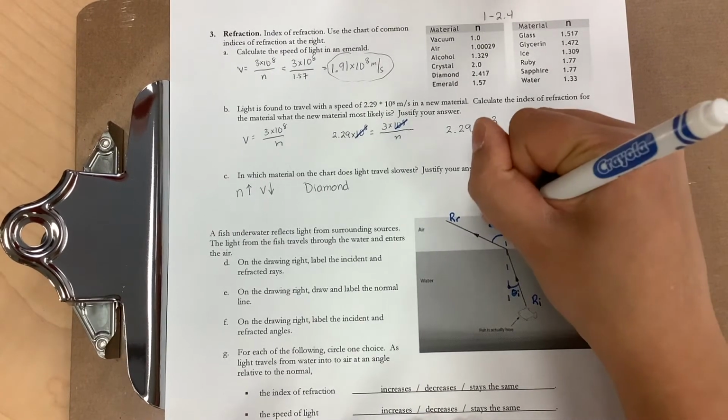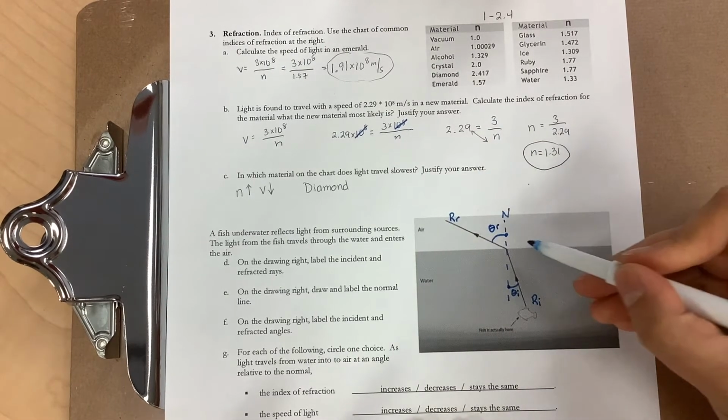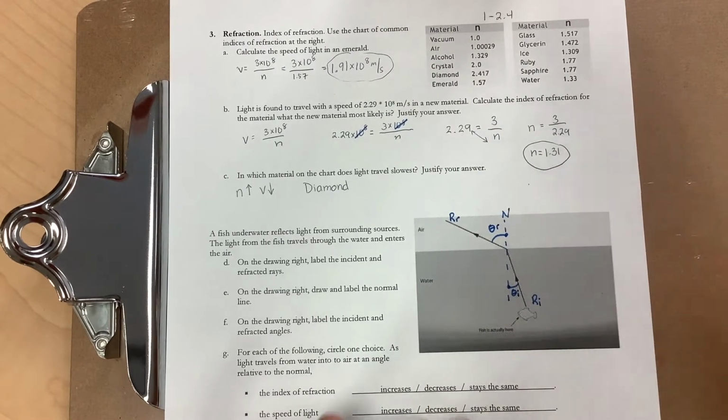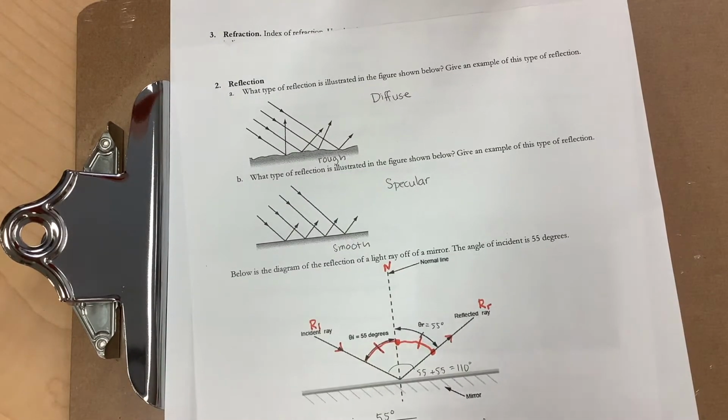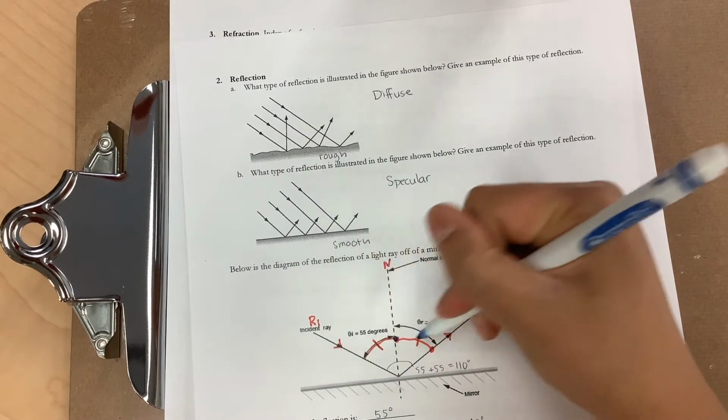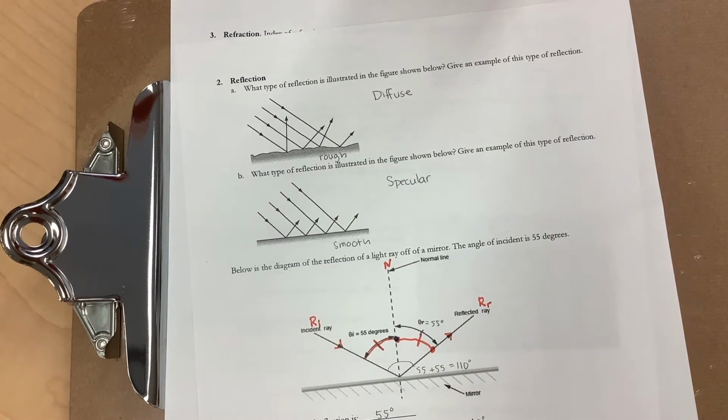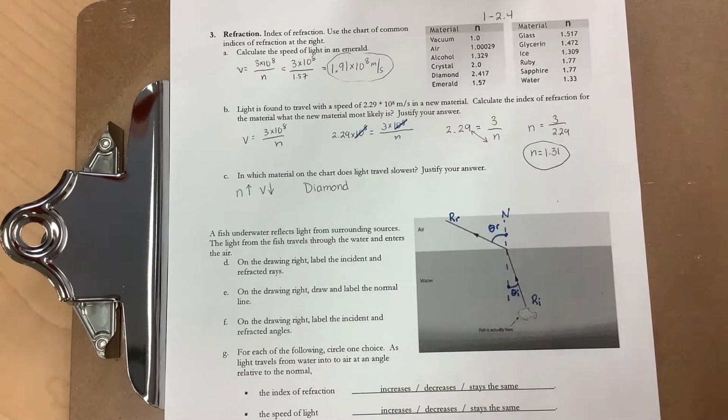So just to double check, your angles always have to touch the normal line, including if you have reflection. Notice both the angles are touching that normal line. The normal is the reference line, so it should be touching there. So we have labeled all 5 parts. Check.